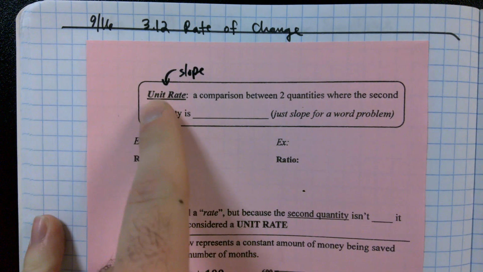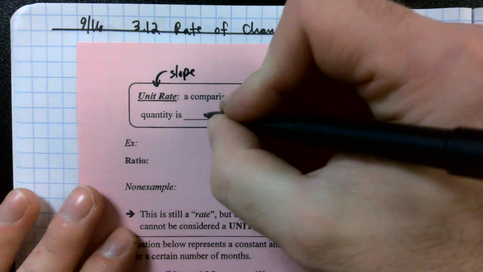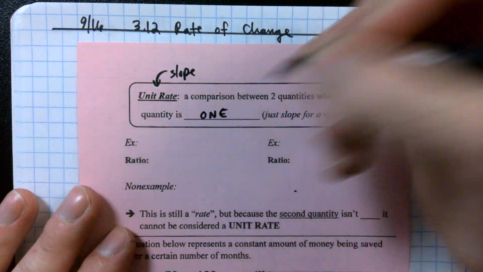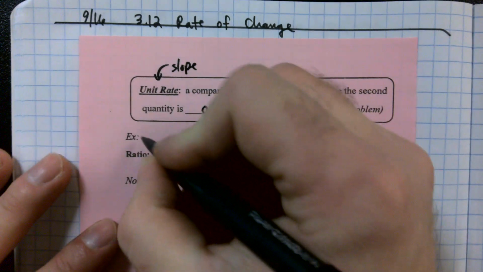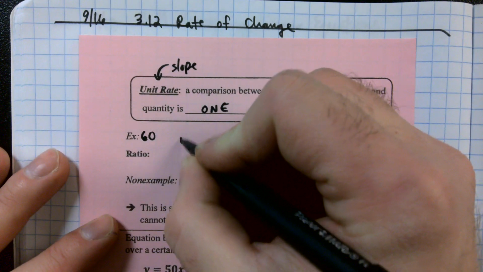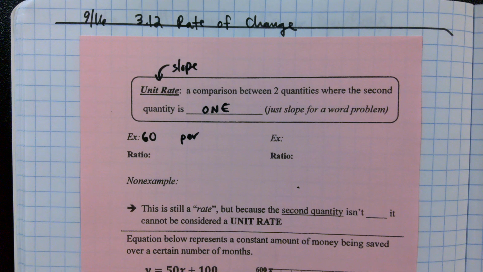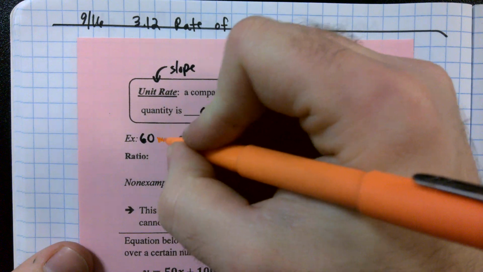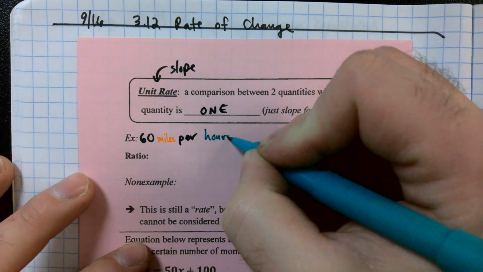And a unit rate is comparing two quantities where the second quantity is 1. All right? So for example, if we had 60 miles per hour, what are the two quantities we're comparing there? Perfect. Thank you, Tariq.